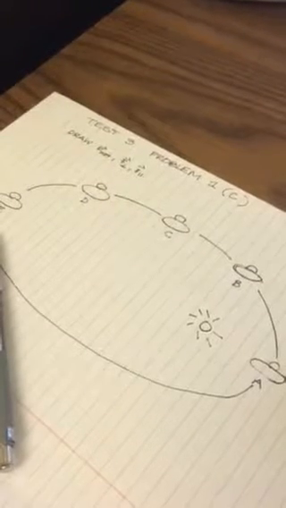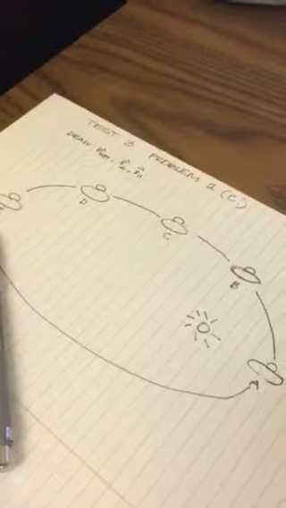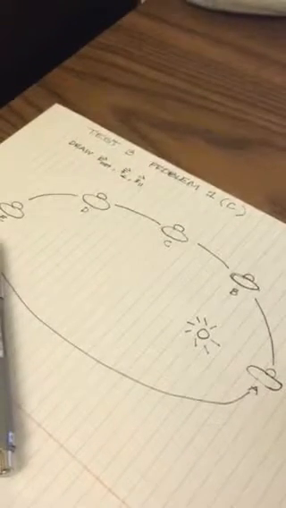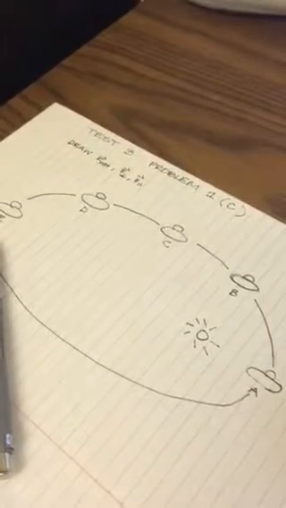For each of these locations, draw the following vectors: F net, F parallel, and F perpendicular. If any of these are 0, please indicate it on the diagram.